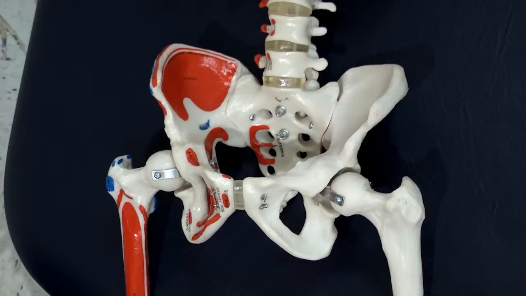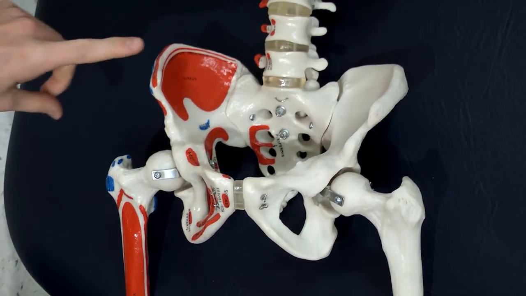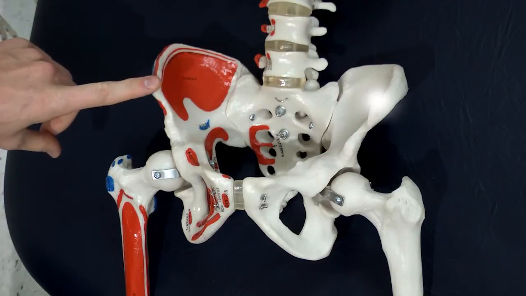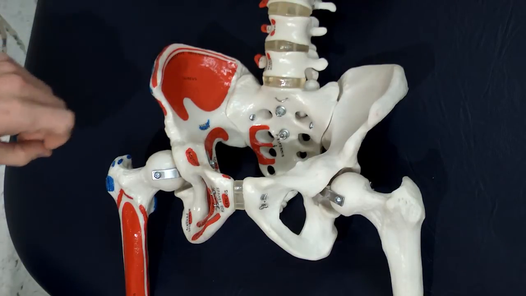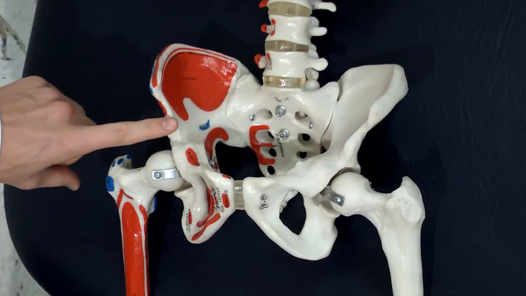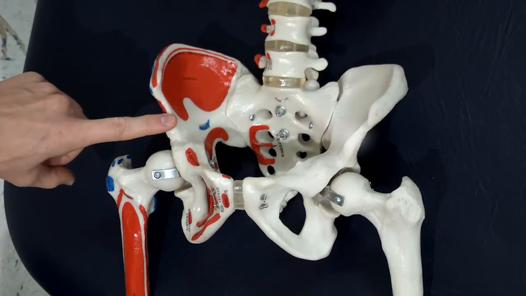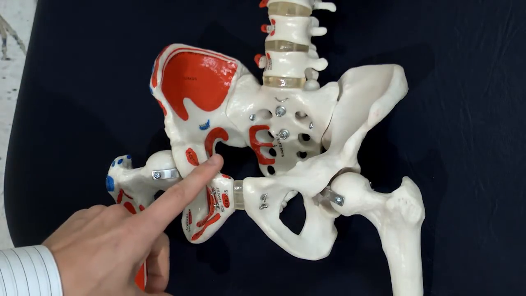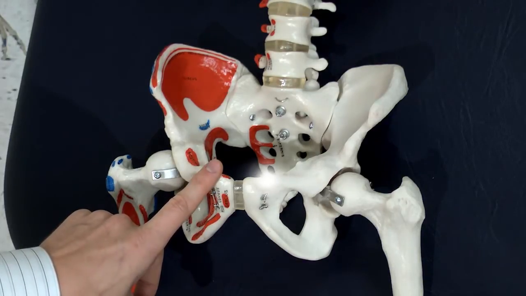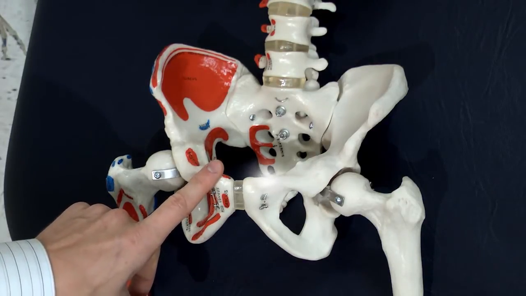The landmarks for the anterior lumbar counterstrain tender points are as follows. First, the anterior superior iliac spine, or ASIS. Second, the anterior inferior iliac spine, or AIIS. Third, the superior aspect of the pubic ramus, proximal to the pubic symphysis.